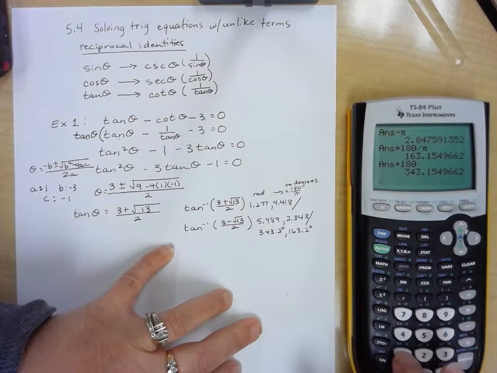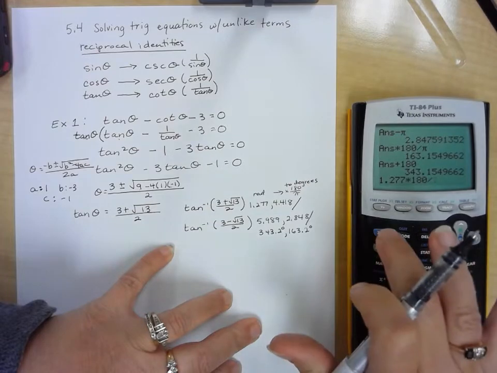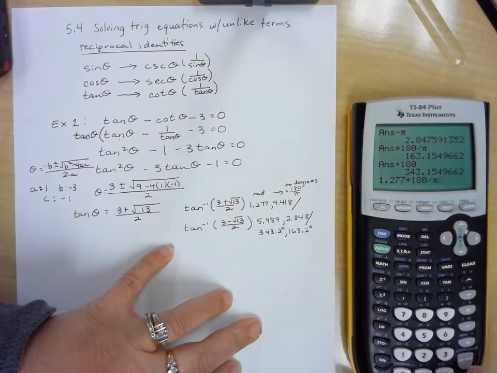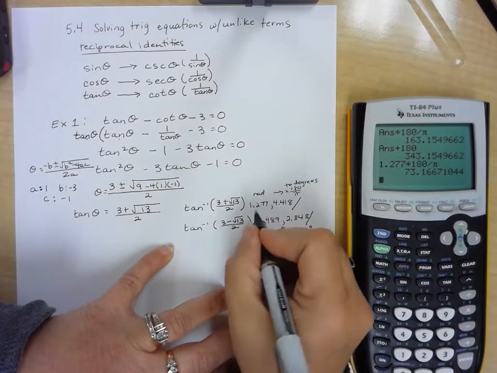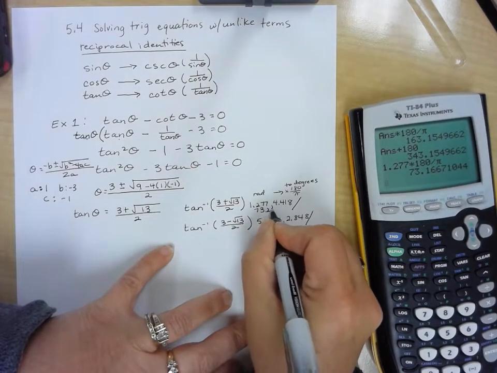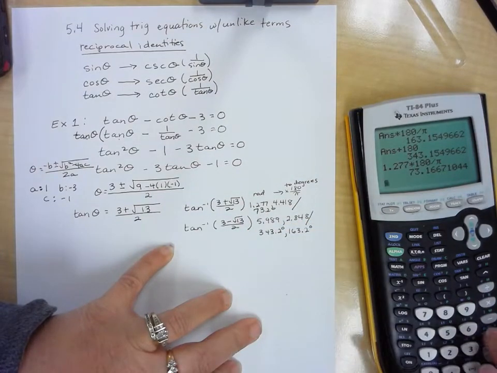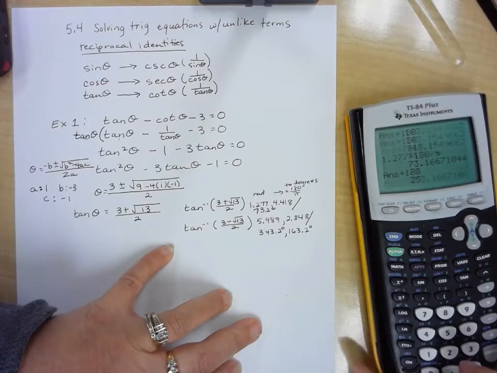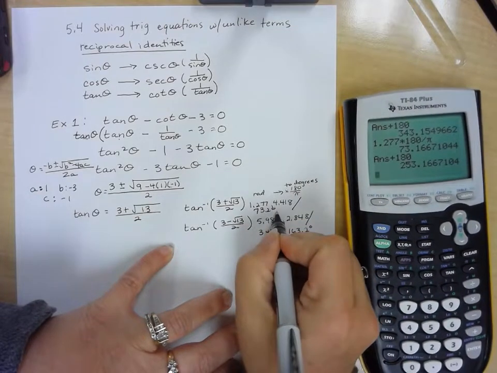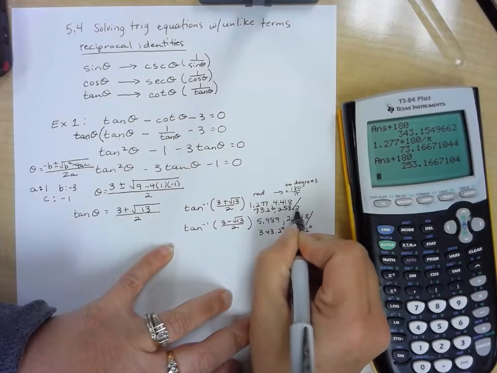So 1.277 times 180 divided by pi gives an angle of 73.2 degrees. Easiest thing to do would be to add 180, and we get 253.2 degrees.